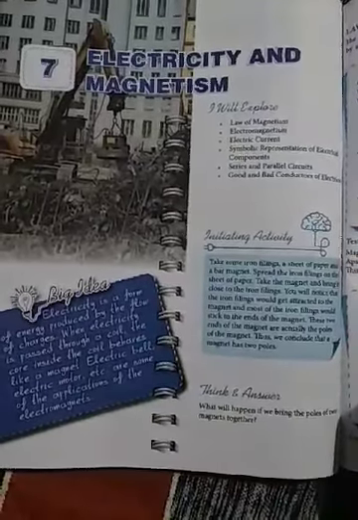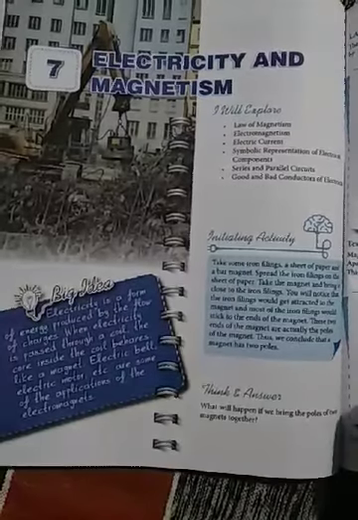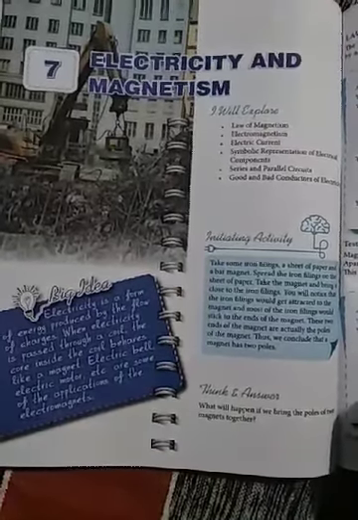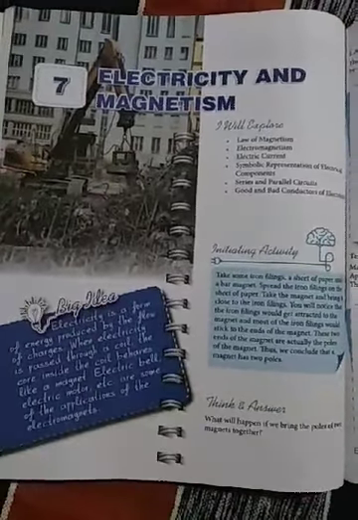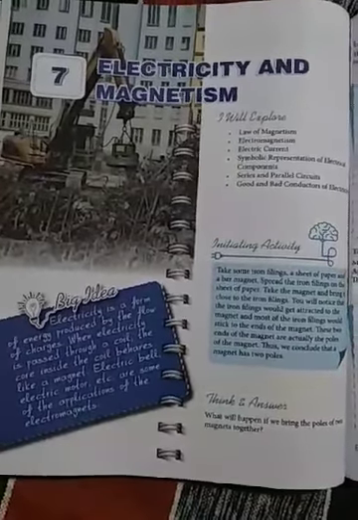In this video lecture we discuss chapter 7, which deals with electricity and magnetism. So let us discuss the law of magnetism.